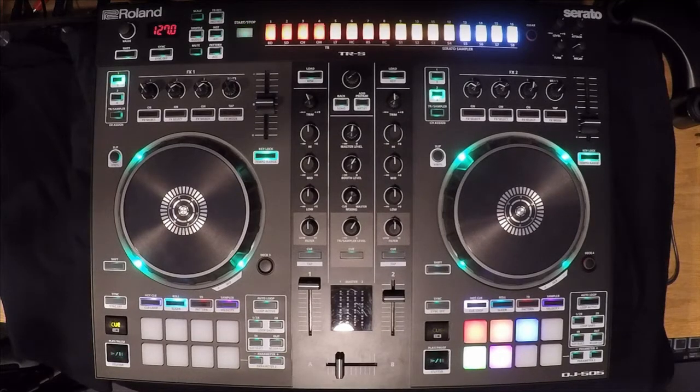This time we're going to take a look at the performance pad modes of the Roland DJ-505 controller for Serato. I'll do a quick overview of each mode and how to access them, and then we'll go back and take a look at each one specifically and the specific functions within each one.